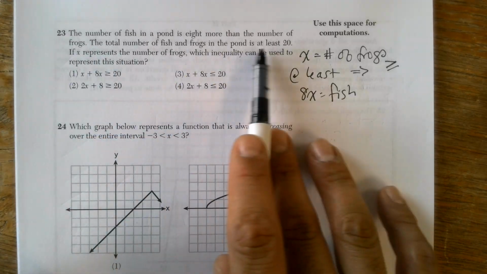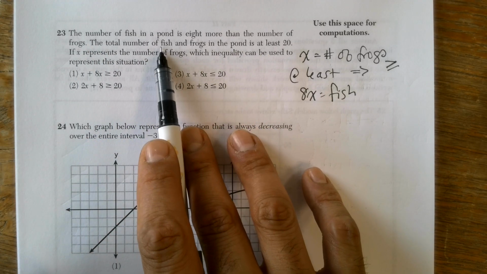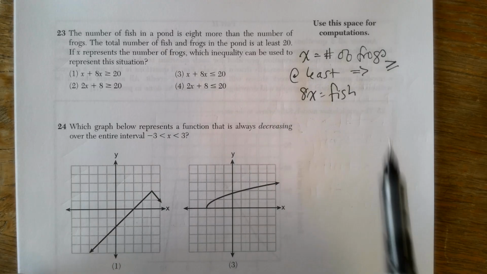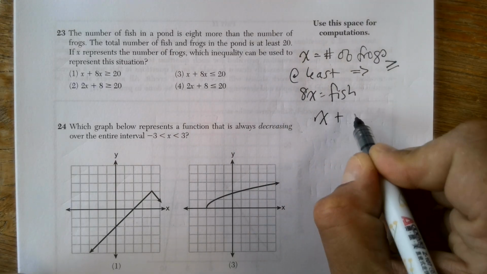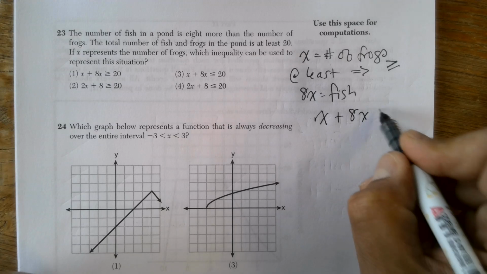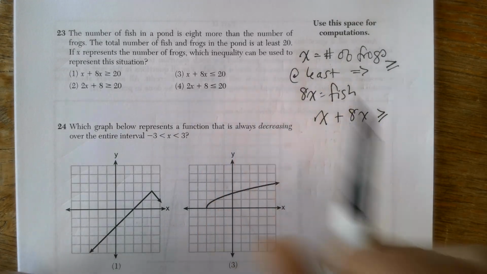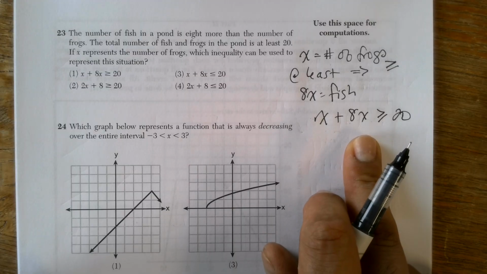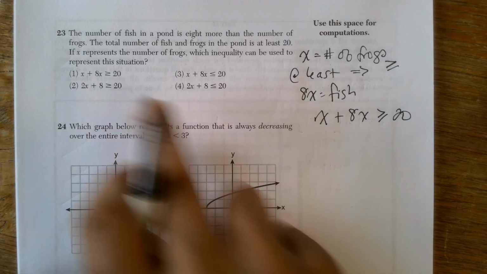Let me just reread that again. The number of frogs, total number of fish. Yeah, sorry, fish. So how we're going to do this right now is we're going to say x plus 8x, and we're going to throw in our greater than or equal to symbol, at least 20. So our answer really does become fairly simple. Our answer is going to be choice 1 for 23.